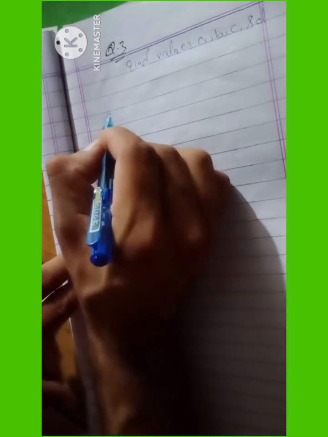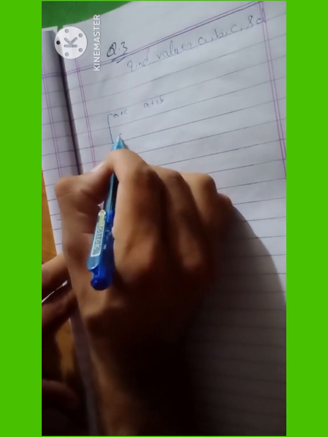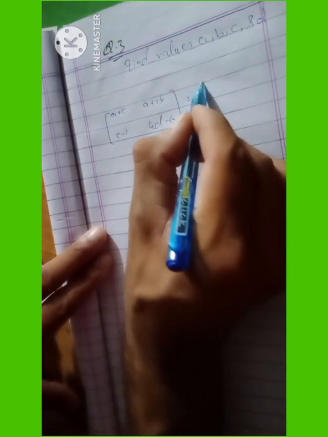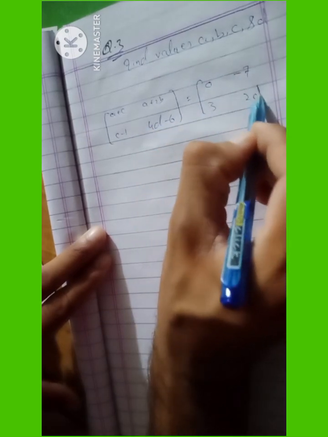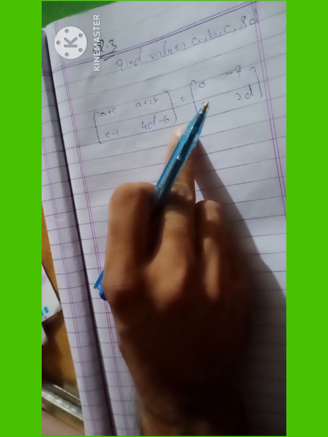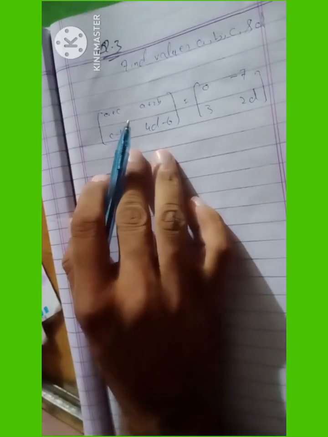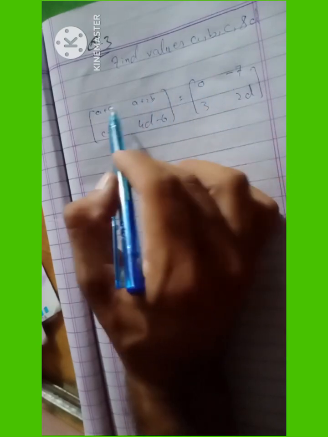एक मैट्रिसेस हमें दिया गया है: A plus C, A plus 2B, C minus 1, 4D minus 6, equal है 0, minus 7, 3 and 2D. These are equal matrices. Equal matrices when two conditions apply: first is corresponding entries same, and second is order of matrices is same. These are equal matrices. We find values of A, B and C, D.